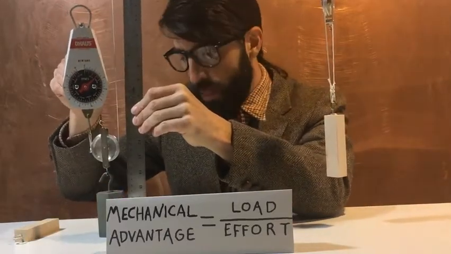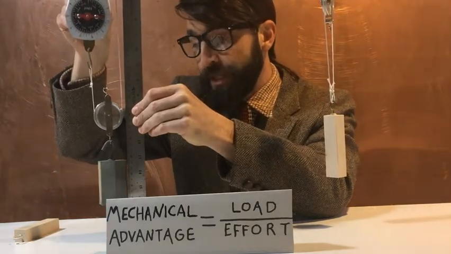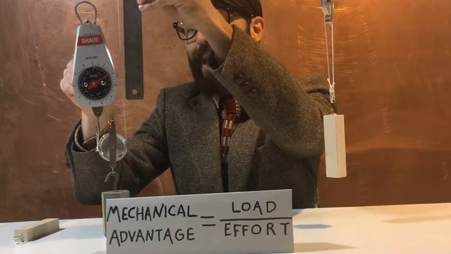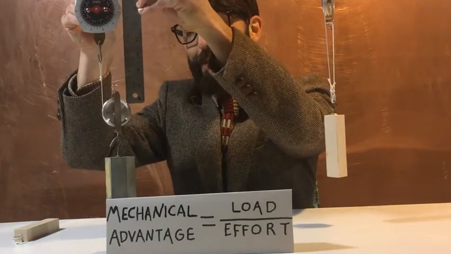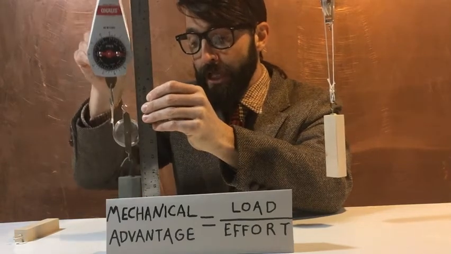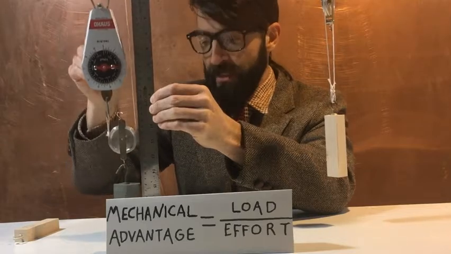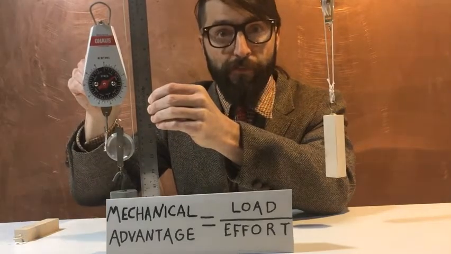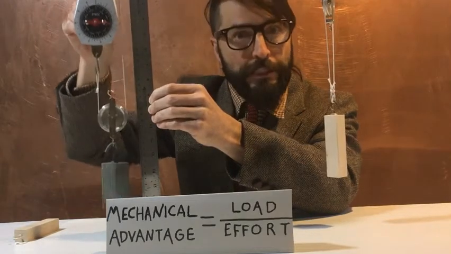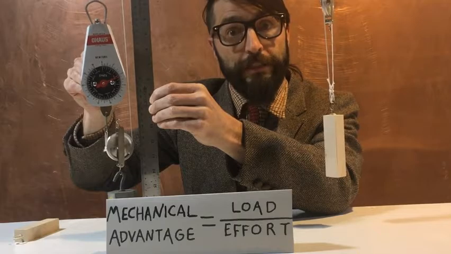In order to lift the 1 kilogram or 10 newton mass 5 centimeters, I must move my hand 10 centimeters. I may double my mechanical advantage, but I also must double the distance of my effort. So the force decreases, but the distance I must move it increases.